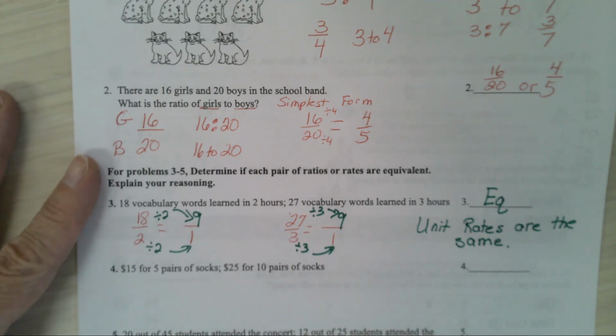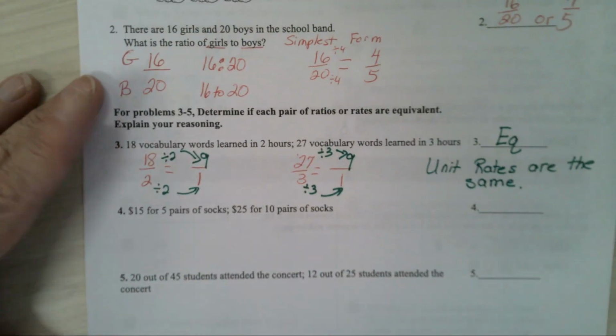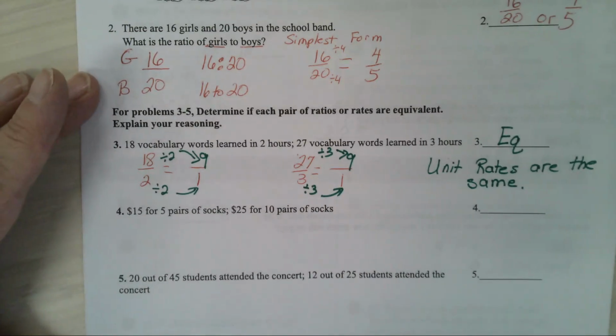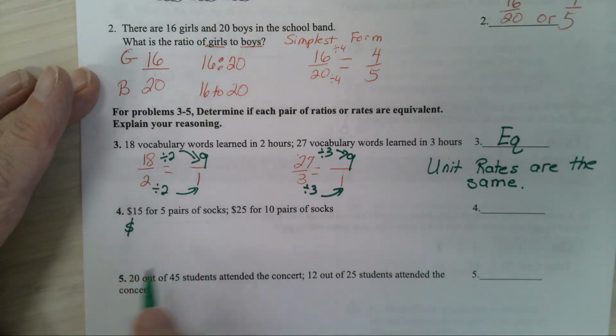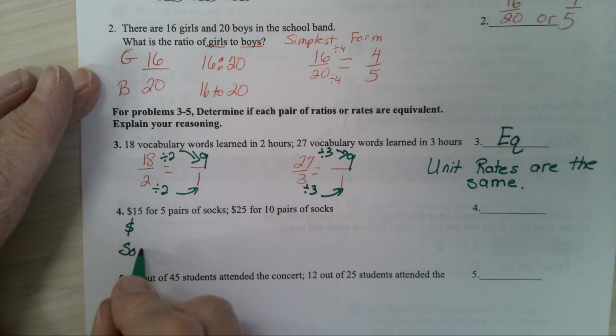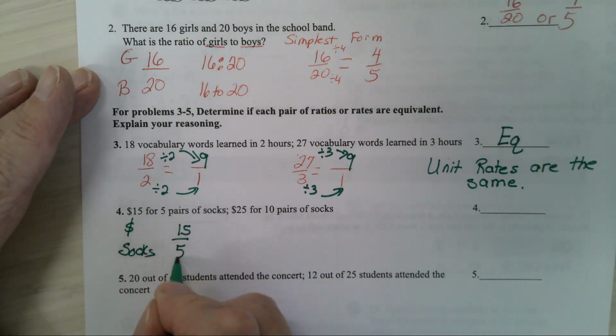Now let's do number 4. In problem number 4, we have $15 for 5 pairs of socks. So I'm going to put dollars on top and socks on bottom. Okay, $15 for 5 pairs of socks.